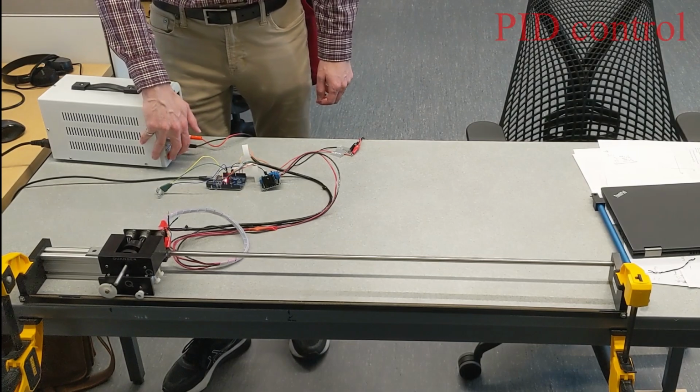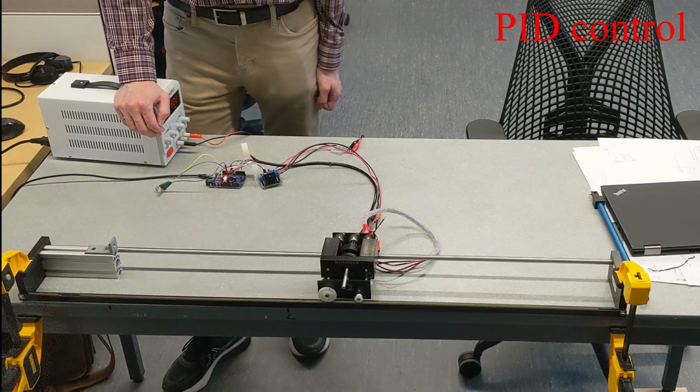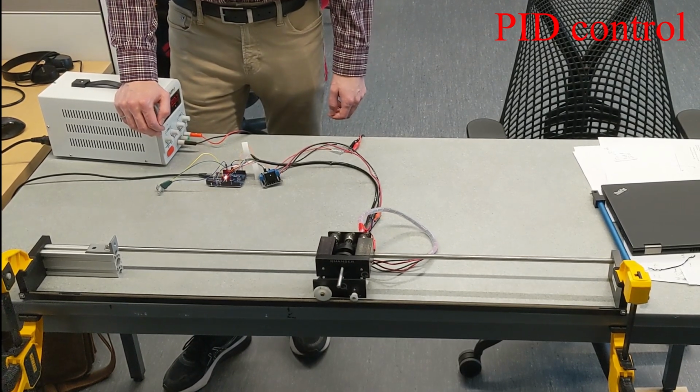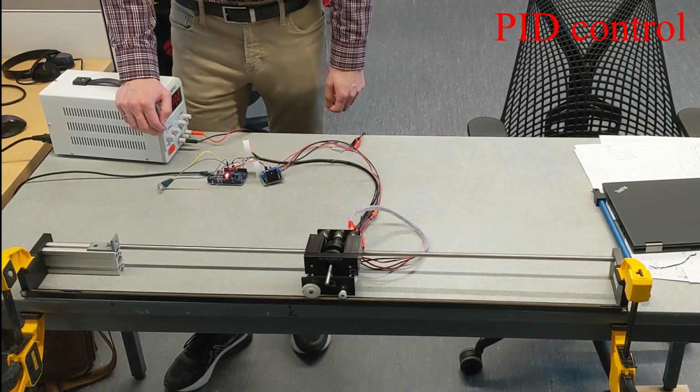So this is PID control. You can see that the derivative now helps mitigate the overshoot. The integral control still kicks in, trying to get it to zero steady-state error.